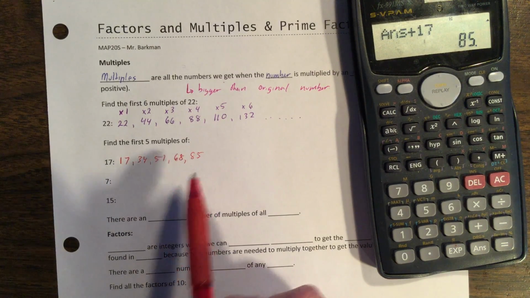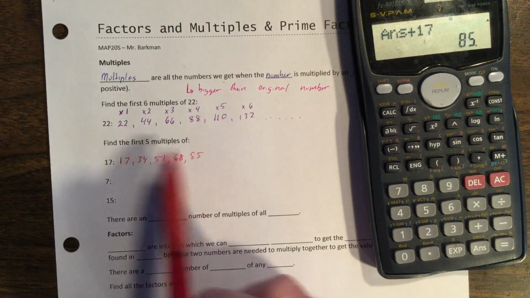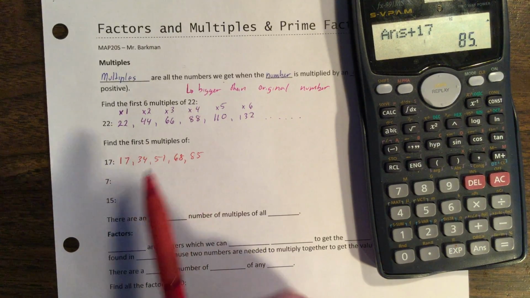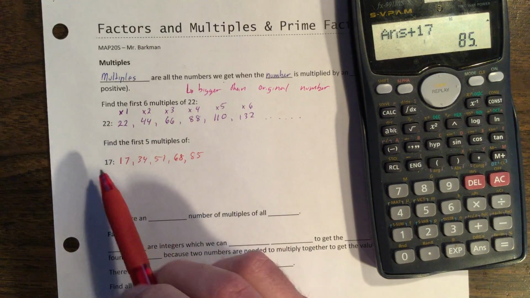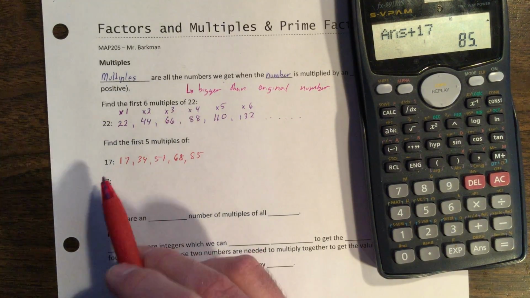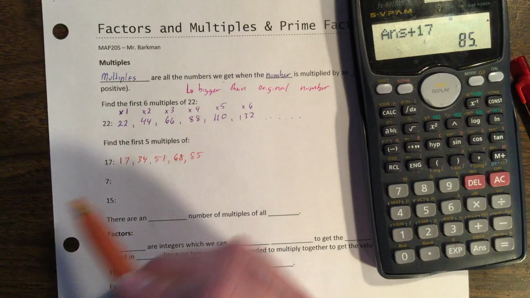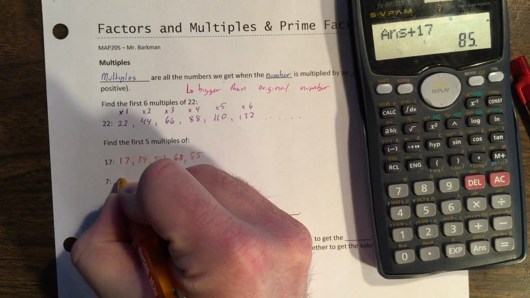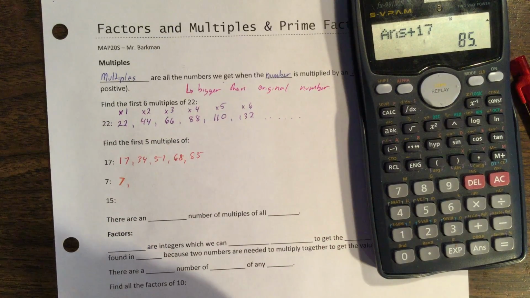So we're always going up by 17. Now, one thing that we'll notice here is that all of these numbers are divisible by 17, which makes them a multiple of 17. If it's divisible by a number, it's a multiple of that number. Okay, let's try another one here. 7. This one you might be able to do without a calculator. 17 is a bit of a challenging one, but 7 shouldn't be too bad.